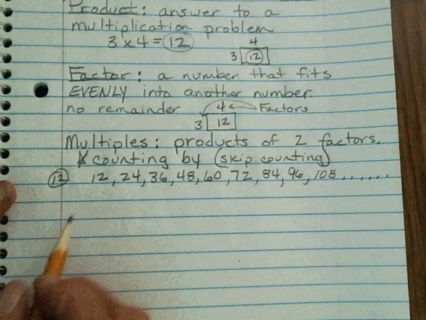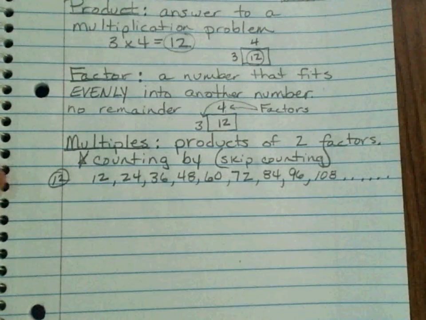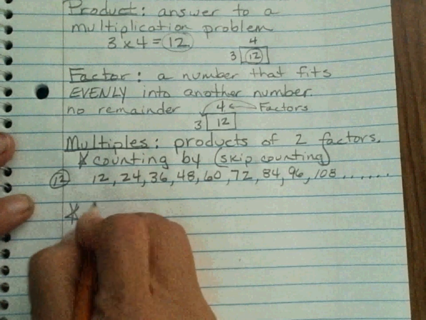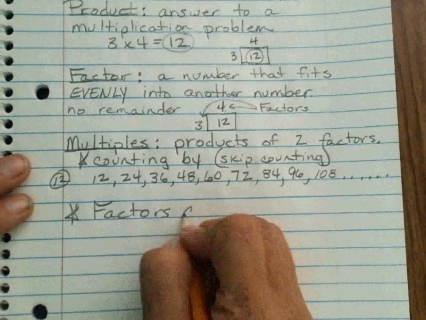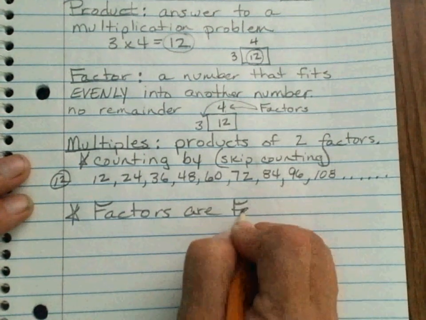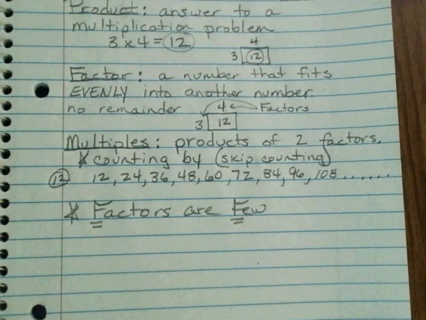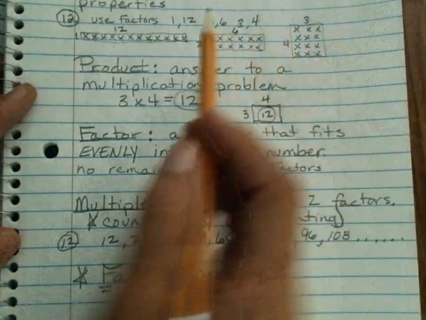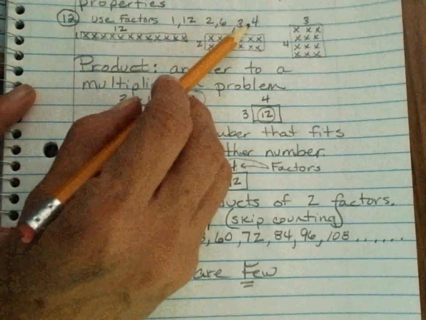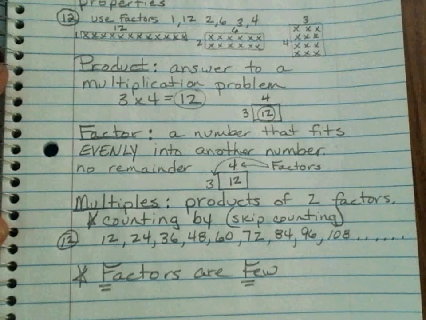Okay, now here's how you need to remember the difference between factors and multiples. Factors are few. Each number has a limited number of factors. For example, let's go back up here to 12. The factors of 12 are 1, 12, 2, 6, 3, and 4. There's only 6 factors of 12.